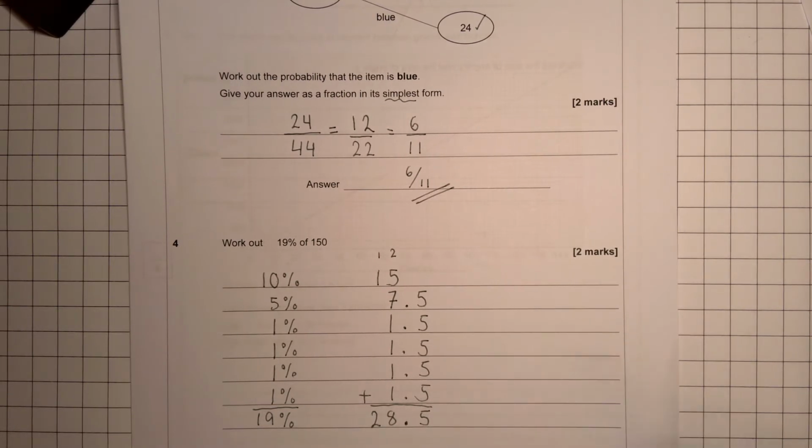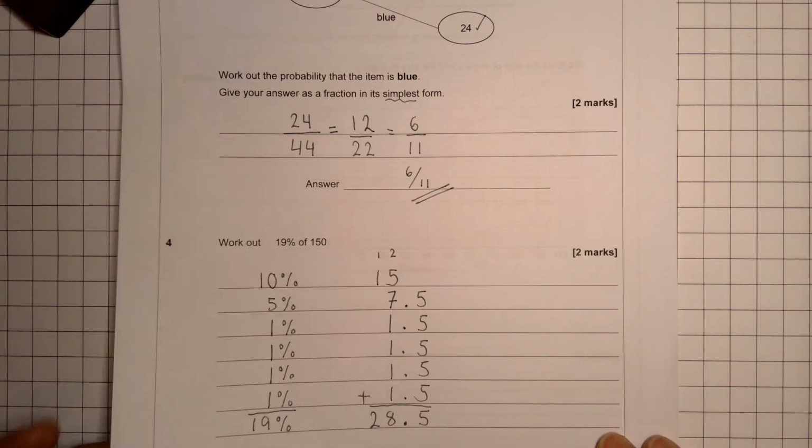Show your workings, because if you show your workings, it means that they're more likely to give you marks even if you make a mistake along the way. Let's have a look at the next question.